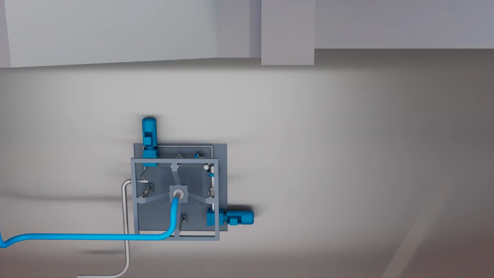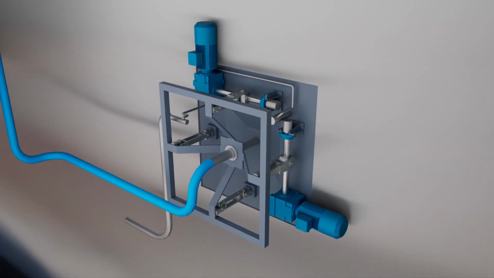The water soot blowing system is to maintain thermal efficiency by removing slagging on the furnace wall.